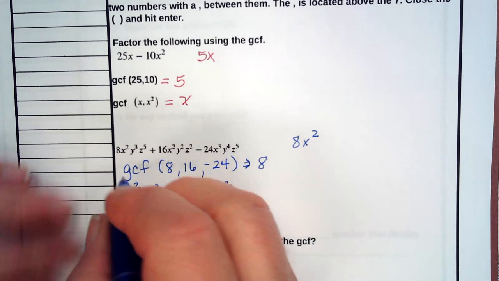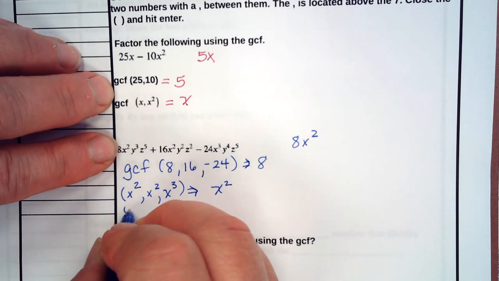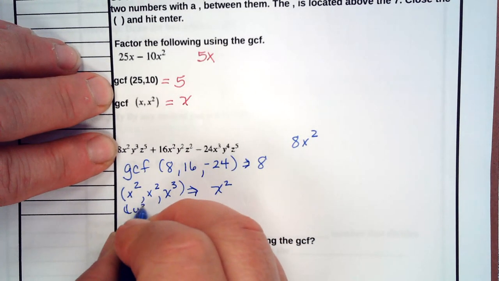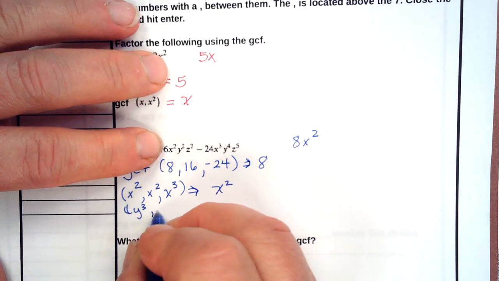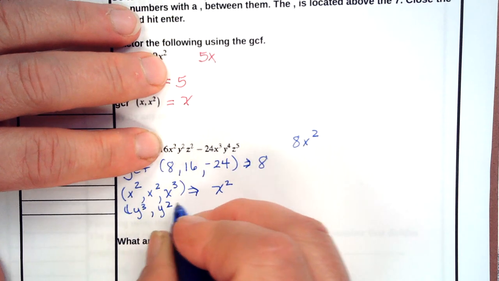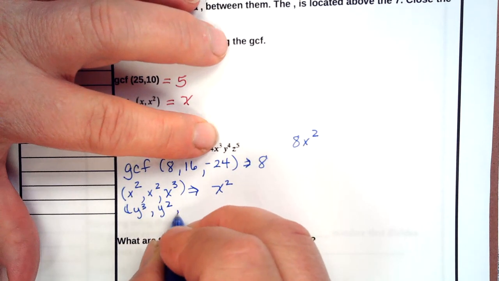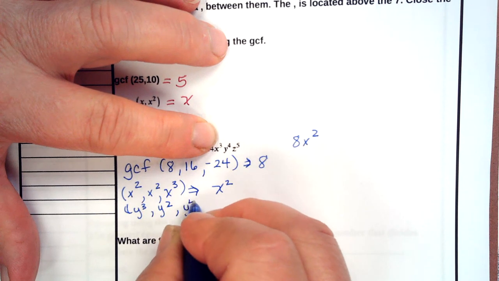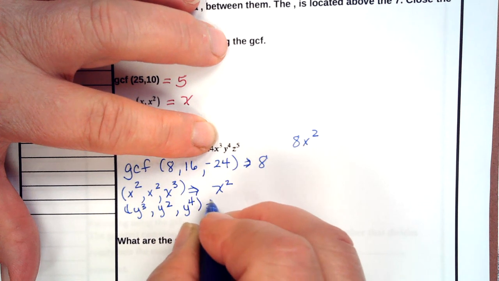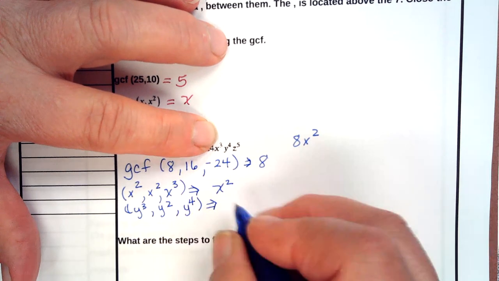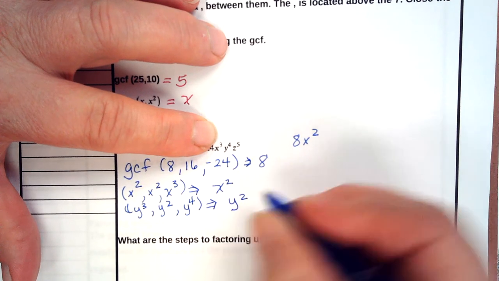I've got y to the third, I've got y squared, and I've got y to the fourth. What is my smallest exponent? To the second, so this is y squared.